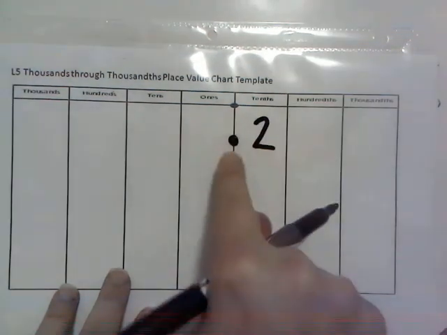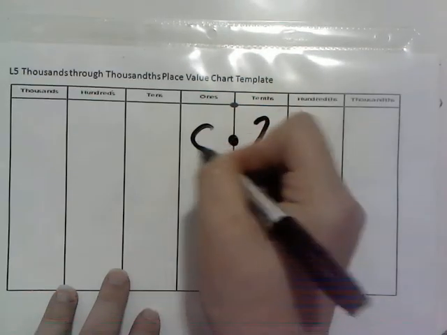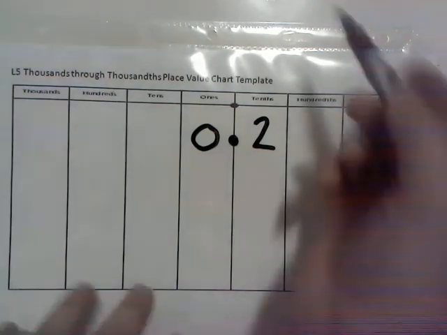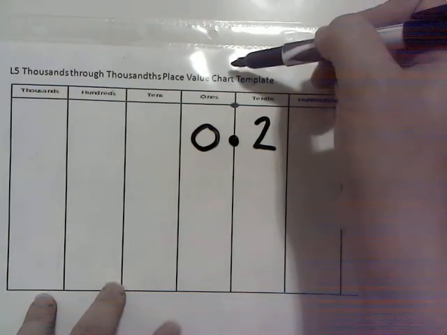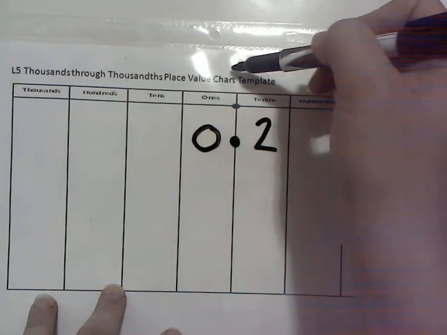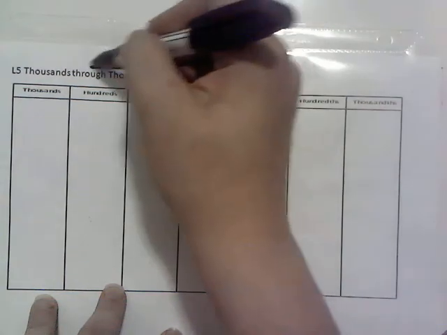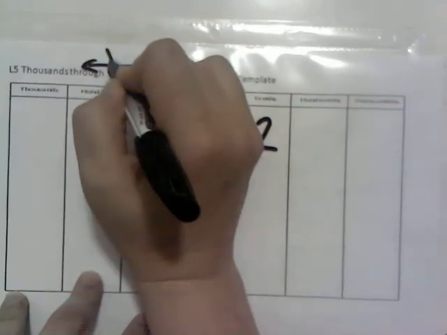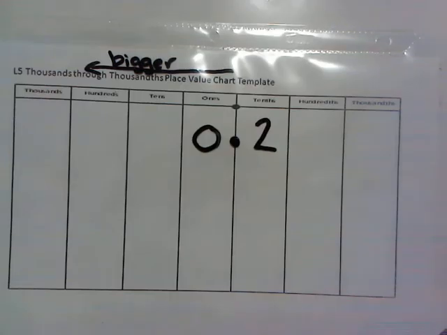That 0 was to the left. Now from the beginning of the year and from prior grades, we know as we go left in our place value chart, we are getting bigger with the size of our units.